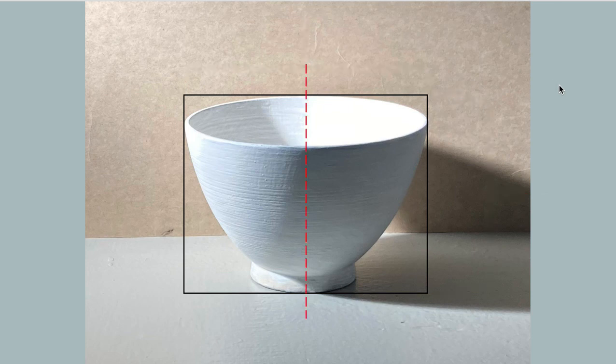And then you're going to proceed by definitely putting in your center line. This is really important because it helps you get the two sides correct. If you don't have this center line, it's hard to see: are these the same shape? Are these the same distance from the middle? Is this the same curve as this? So that center line is really, really important.